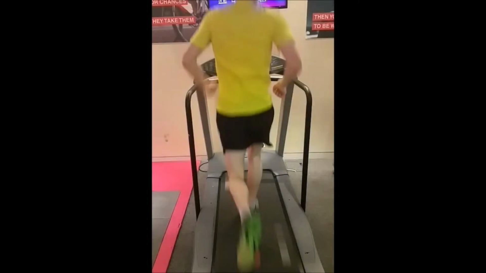Here's a running analysis video I took at the clinic recently. It's a very good example of the role of analysing running technique in injury rehab. Some background on this runner. He is 28 years old. He had a gradual onset of pain over the outside of the right hip.